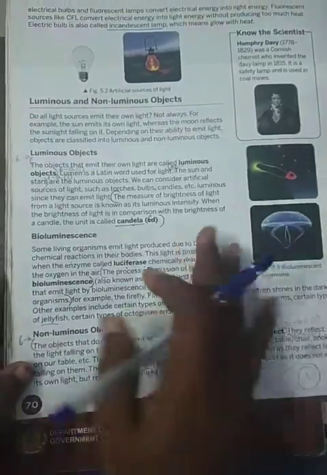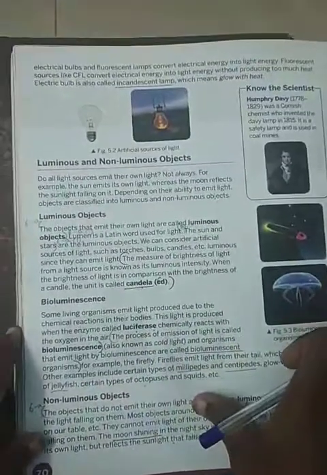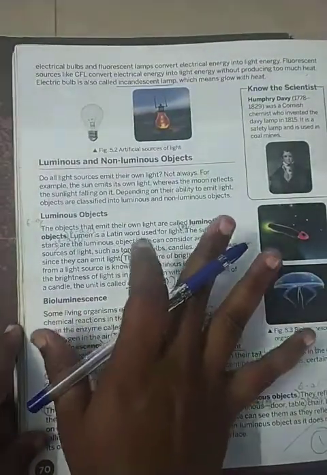Okay, so this is the introduction for the lesson on light. Go through all this and understand it.